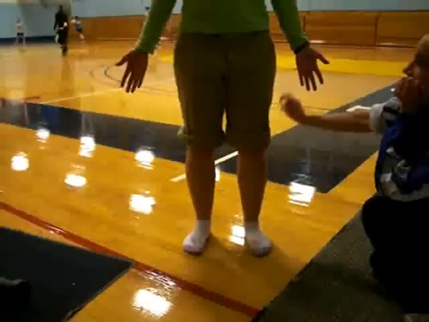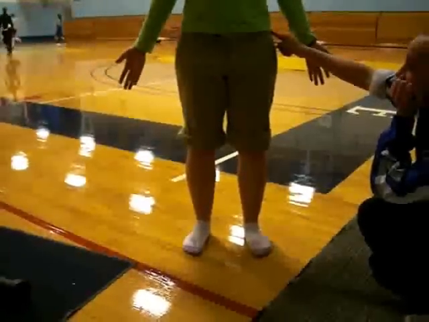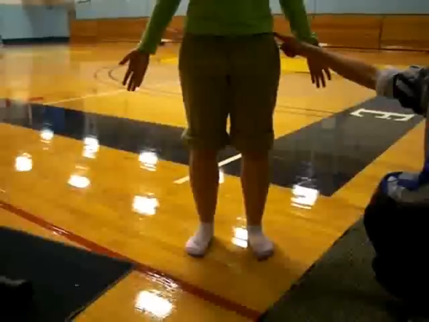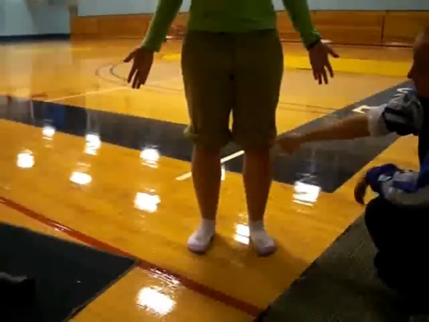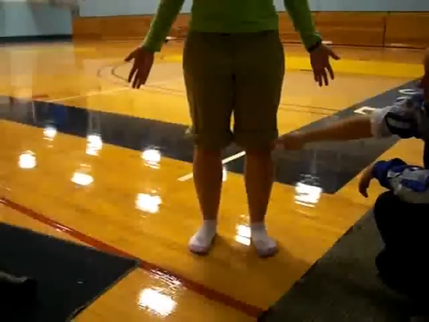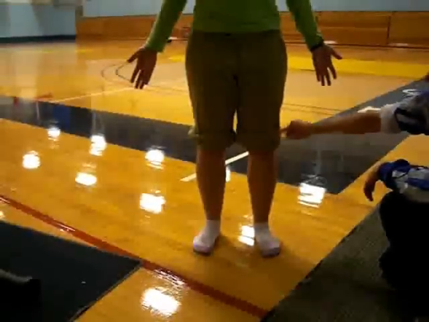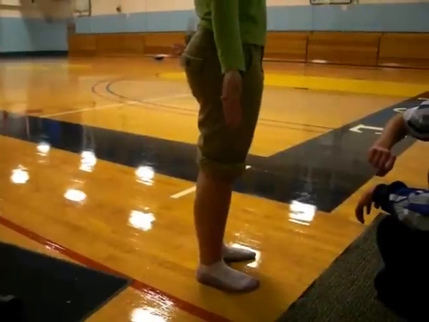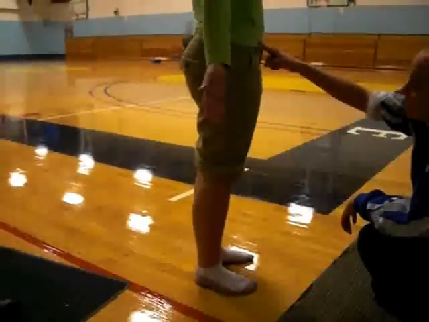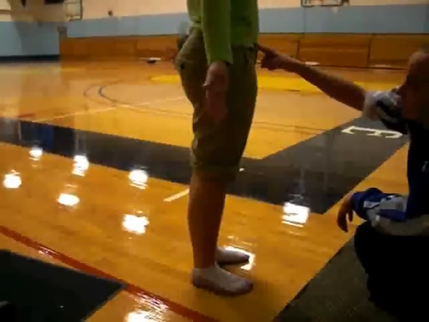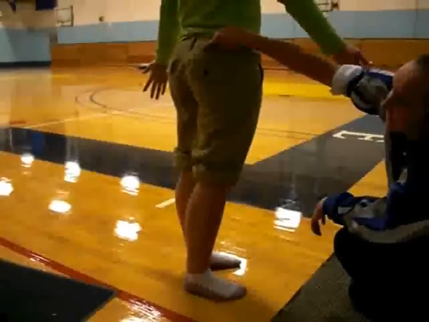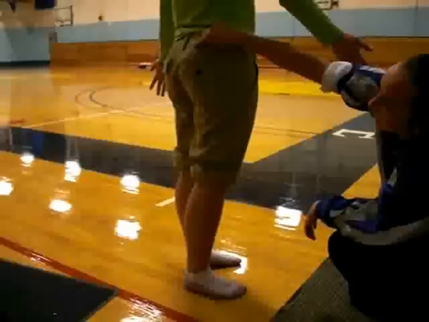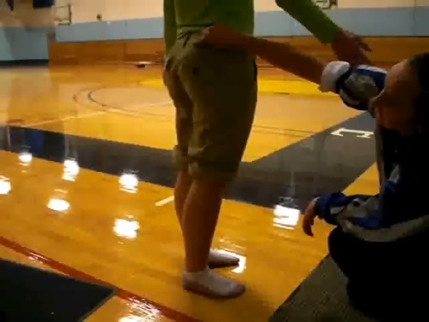The hip is superior or cephalad to the patella. And the patella is caudad or inferior to the hip. The ASIS is anterior or ventral to the sacrum. The sacrum is posterior or dorsal to the ASIS.